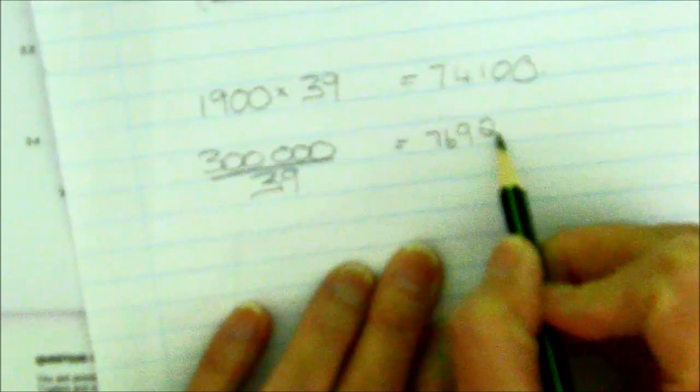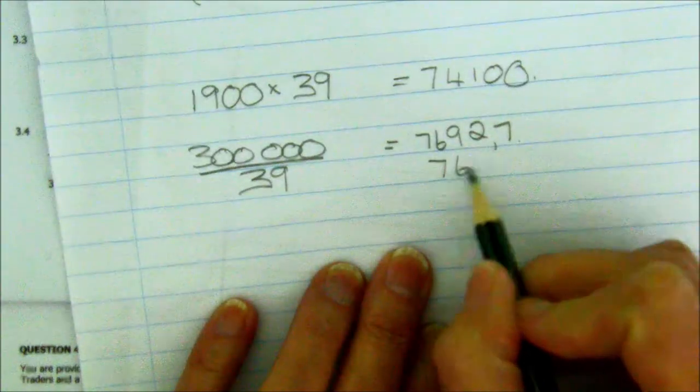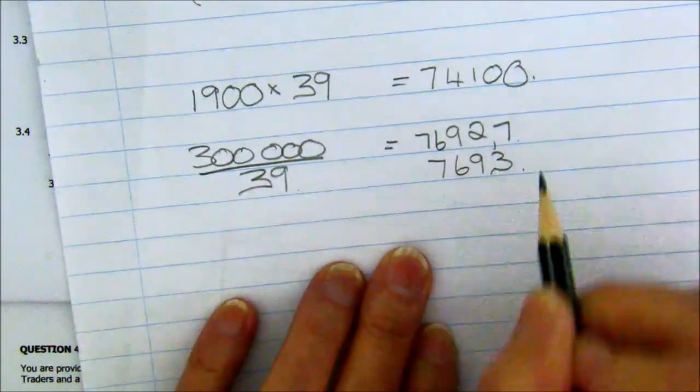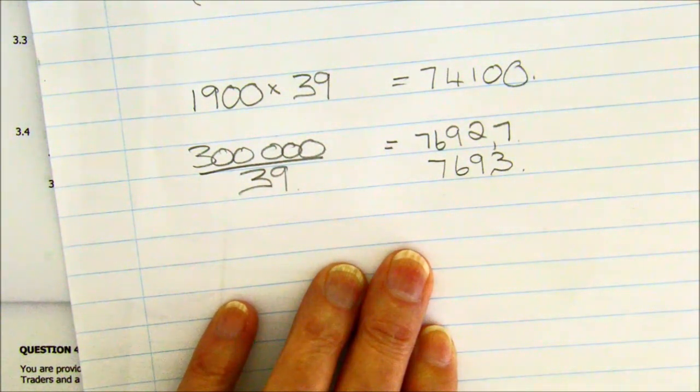7692.7. Well, as I said to you earlier, we're not going to be able to sell 0.7 of a box, so we would round this up and say 7693 extra boxes of cereal would have to be made if we wanted to make an extra 300,000 Rand profit.